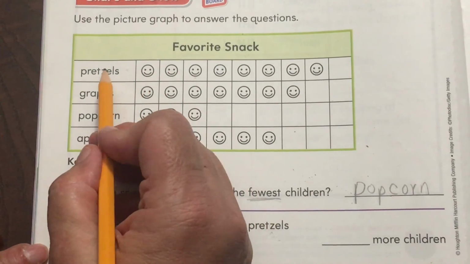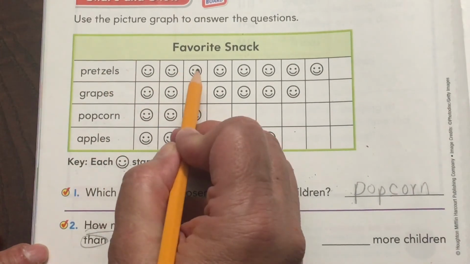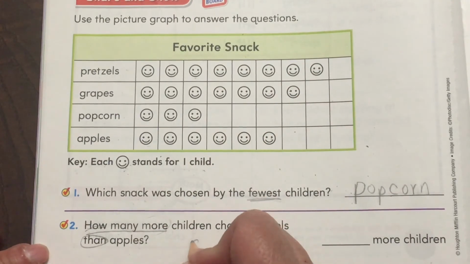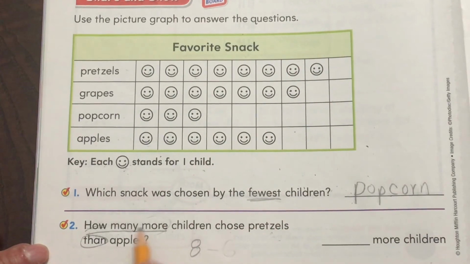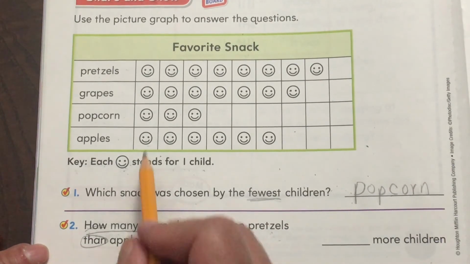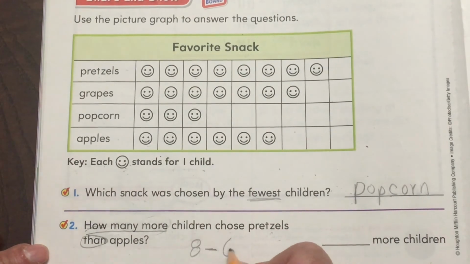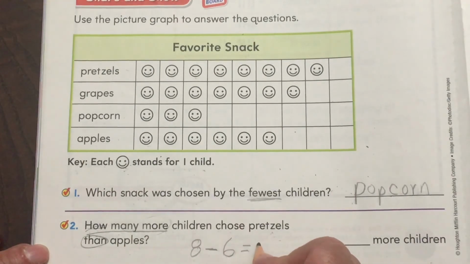So let's look at pretzels. 1, 2, 3, 4, 5, 6, 7, 8. So we put 8 here. And since we're looking for the difference, we're going to take away. And then apples, we go 1, 2, 3, 4, 5, 6. So how many more? 8 take away 6 equals 2.